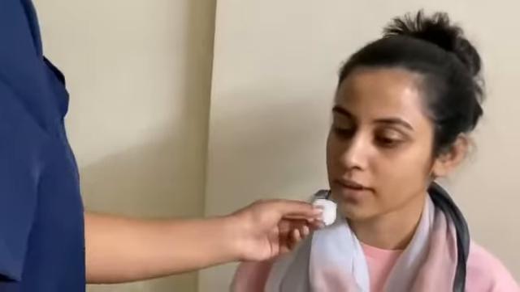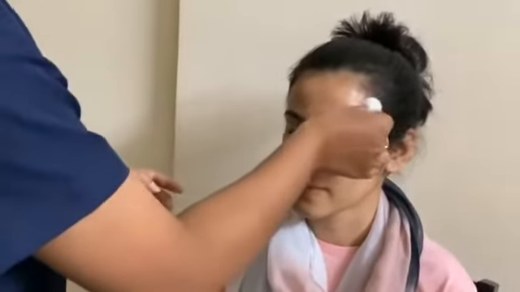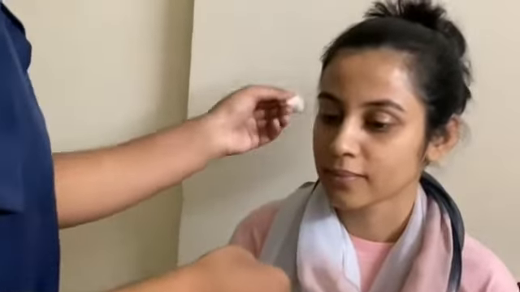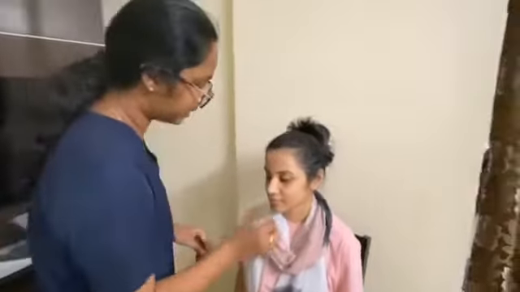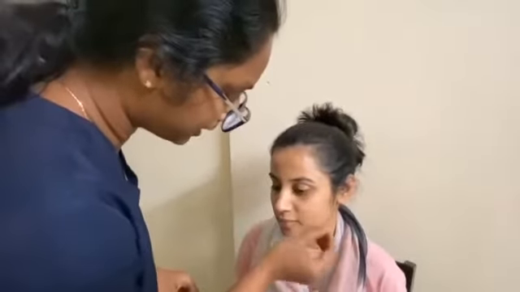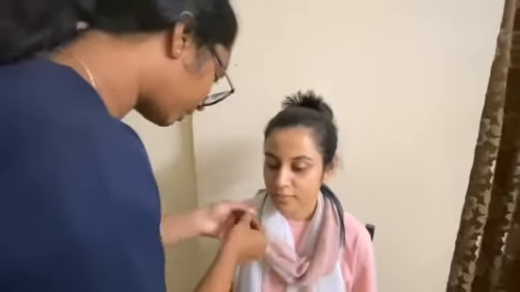Are you feeling this? Yeah. On both sides? Yeah. Now do the pinprick test to test the sensory function of the nerve. Are you feeling this? Yeah. Check on both sides. Yeah. Now check for the corneal reflex.